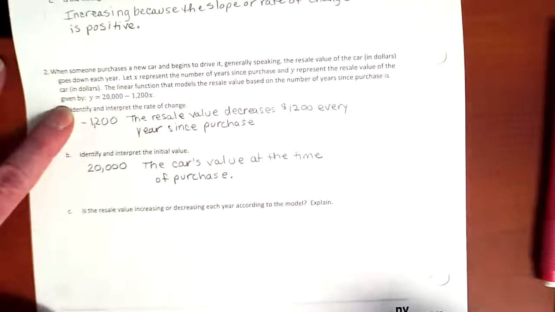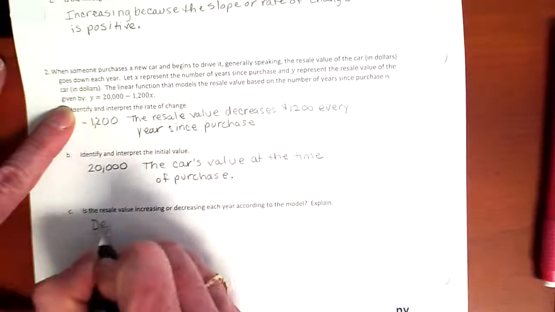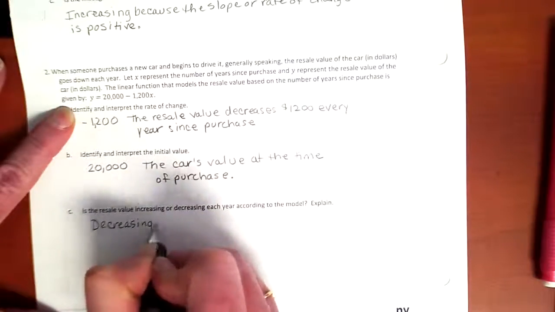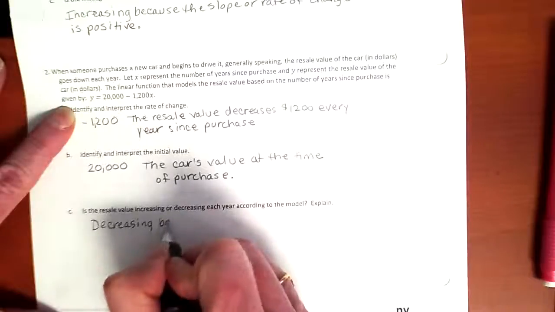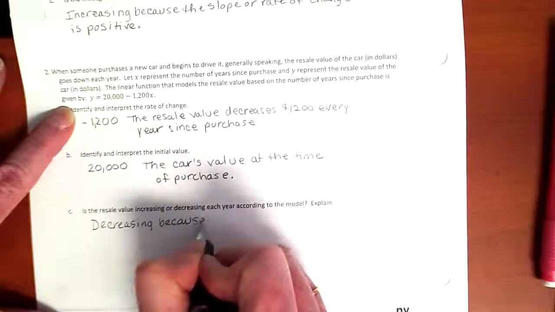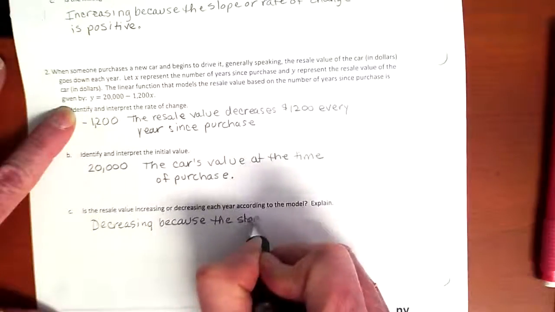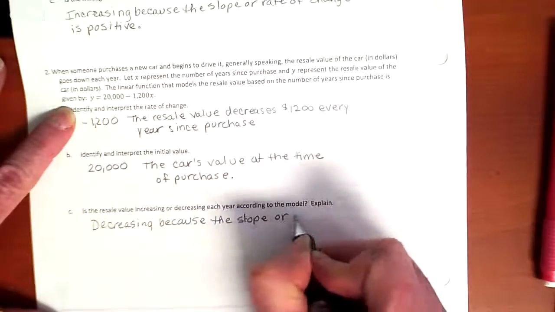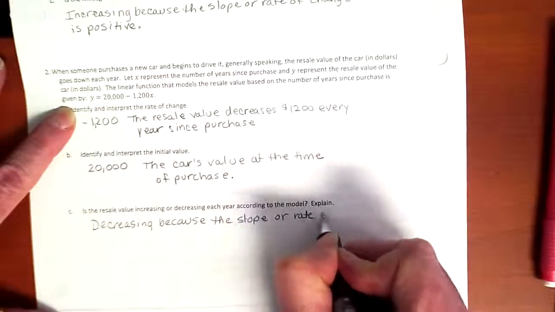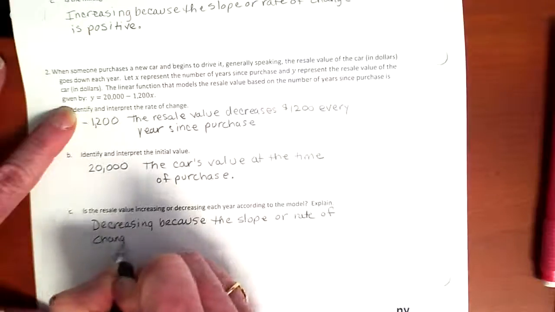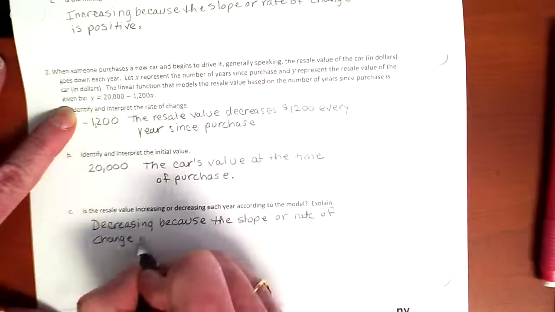Is the resale value increasing or decreasing each year according to the model? And explain. Decreasing because the slope or rate of change is negative.